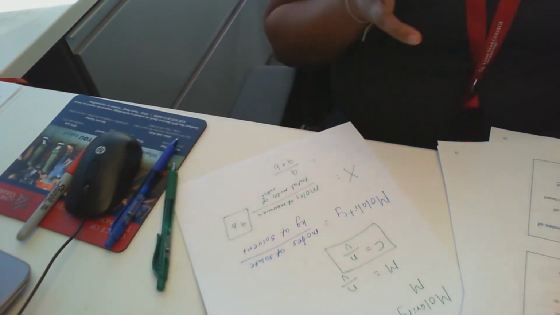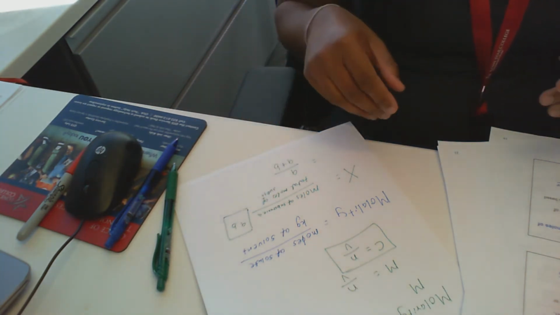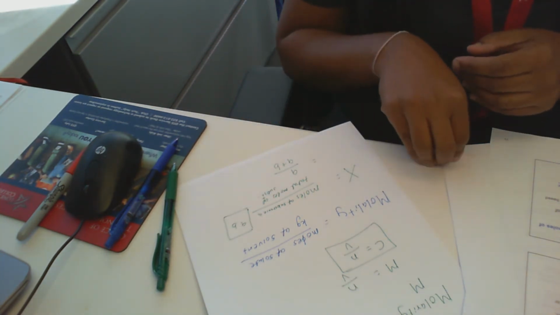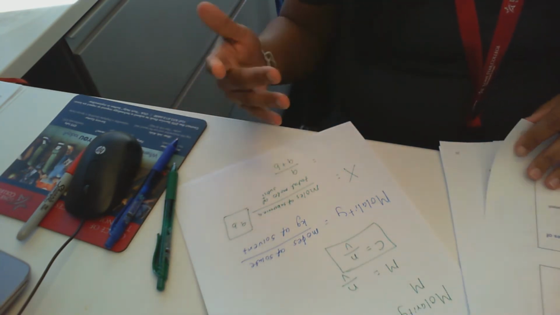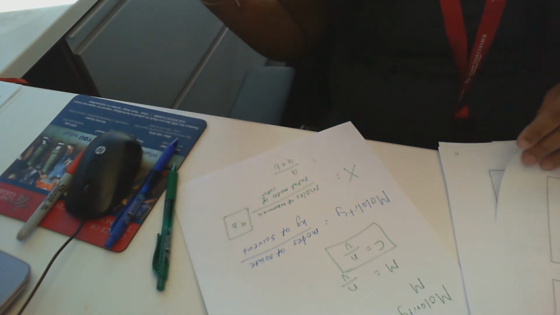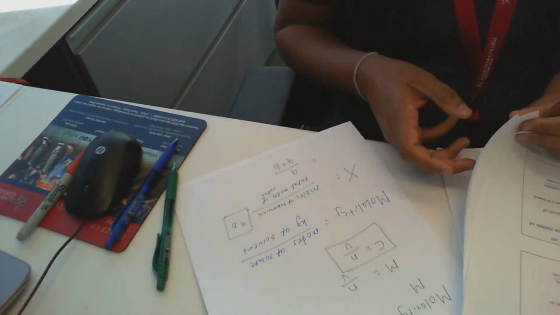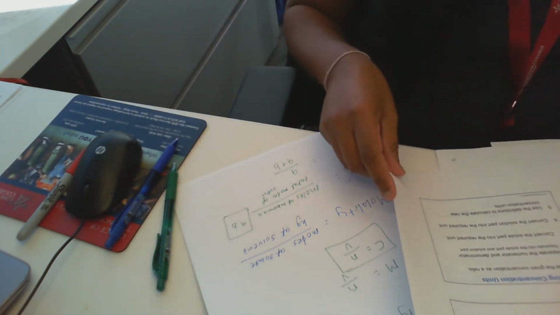For example, if I have a class of 10 students, 5 boys and 5 girls, the fraction of girls is 0.5, and percentage-wise it's 50%, something like that.